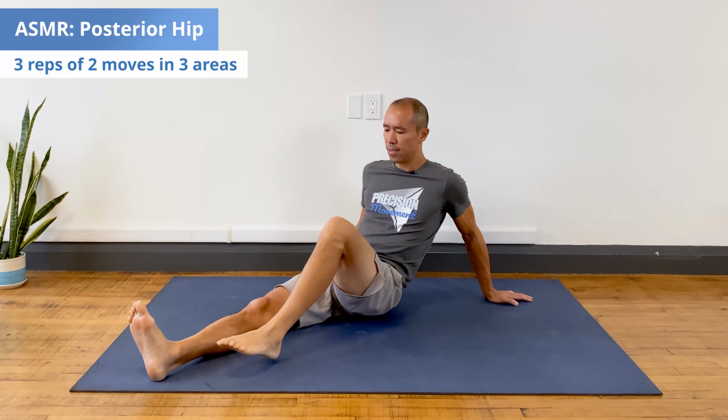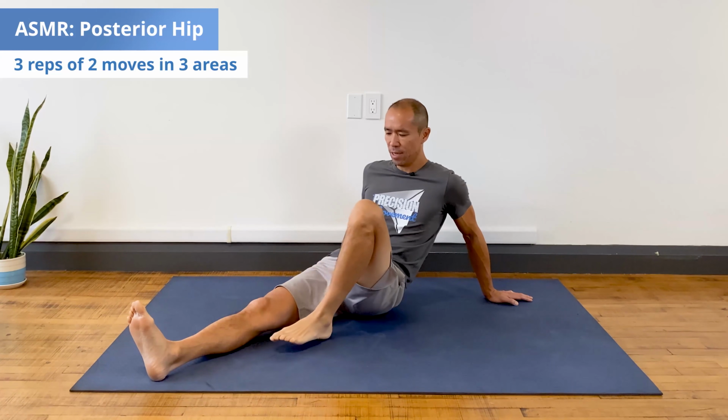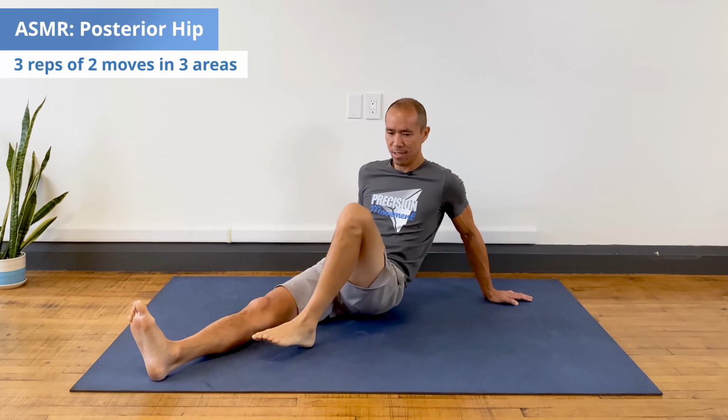Do it on both sides to keep both hips and pelvises working well. And that is ASMR for your posterior hip.